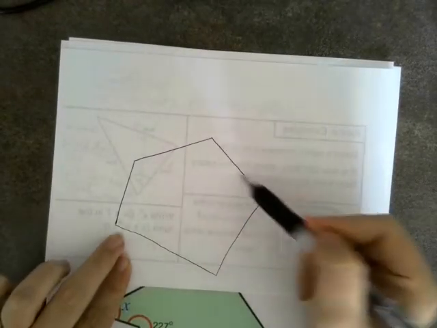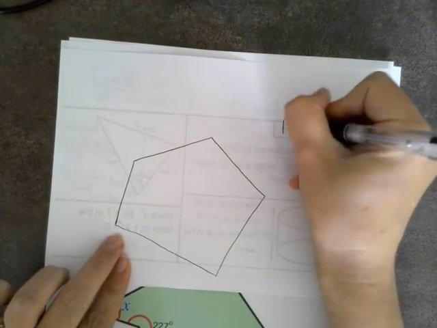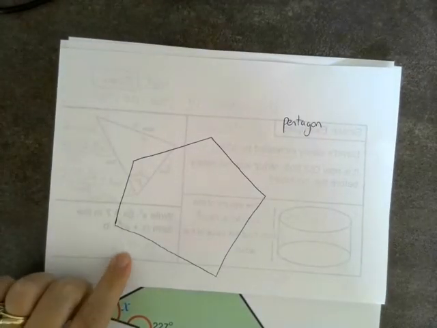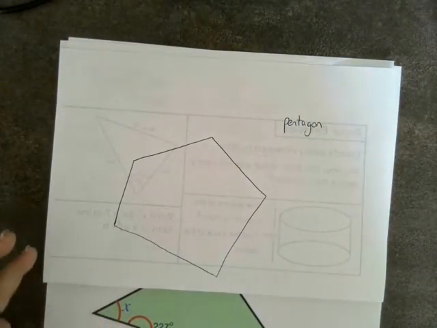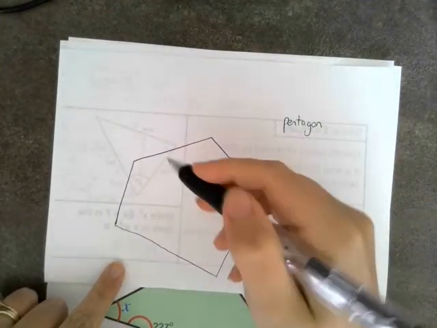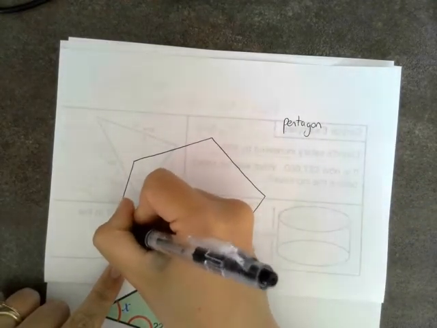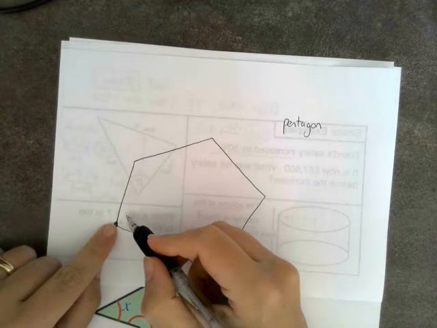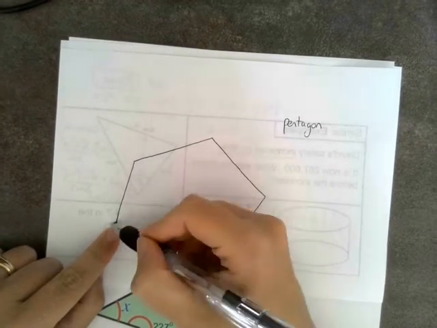So going back to this shape here, it's got 1, 2, 3, 4, 5 sides. So this is a pentagon. And there is a rule that you can work out what the interior angles are going to add up to. Now the trick is to pick a corner on the shape. So let's go for this one, and basically join it up to all the other corners.